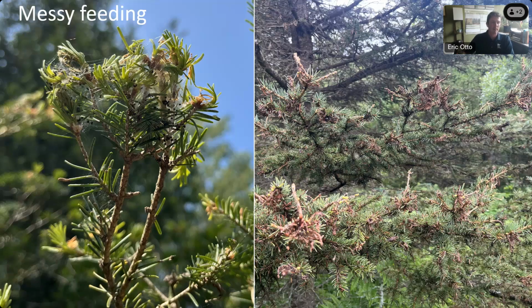And then you can see they tie those shoots together with their webbing. You can find a lot of the partially eaten needles get stuck in there, and then they'll turn red. So from a distance, trees can have a scorched appearance. And then you can also see their droppings, or their caterpillar poop, that also gets stuck in the webbing. So on the left, that's defoliation of a balsam fir, and then on the right, that's a white spruce. So you can see a lot of that feeding damage is concentrated on those newer needles.